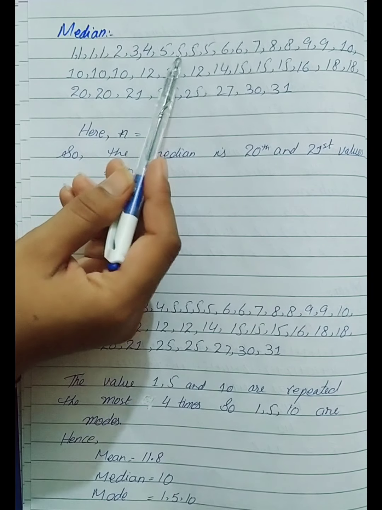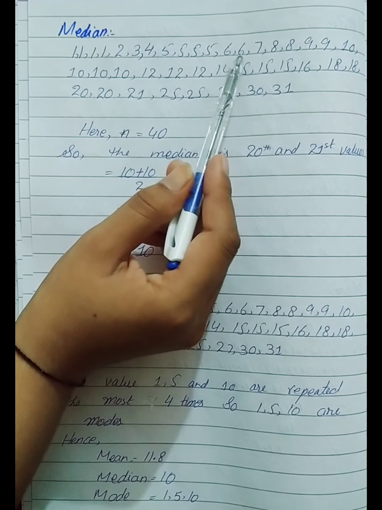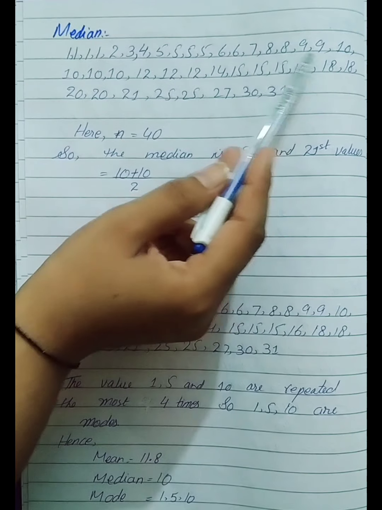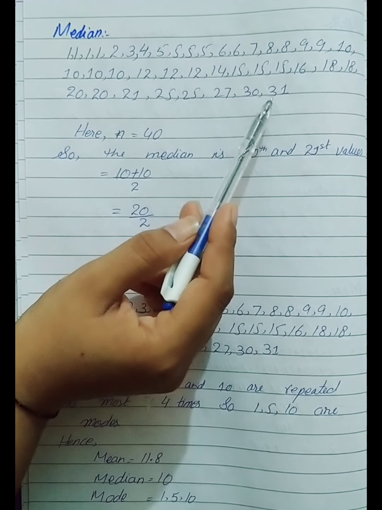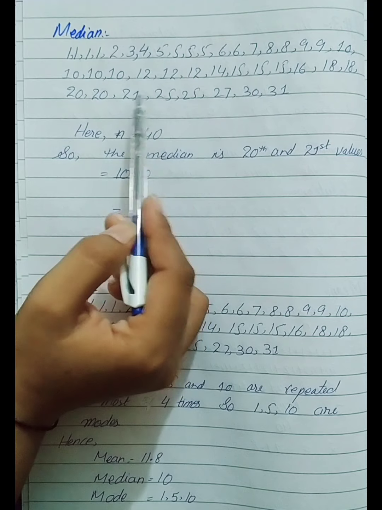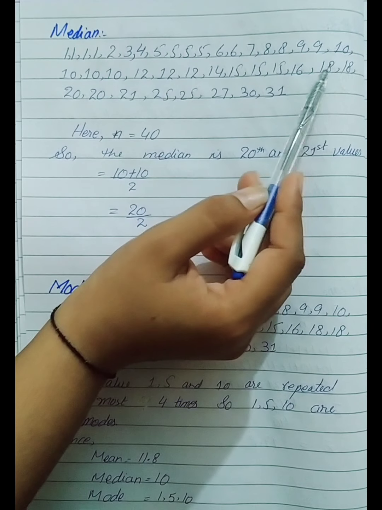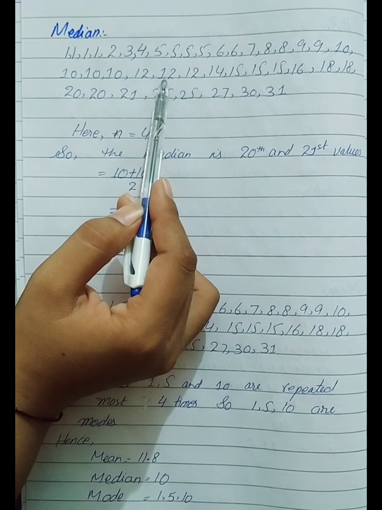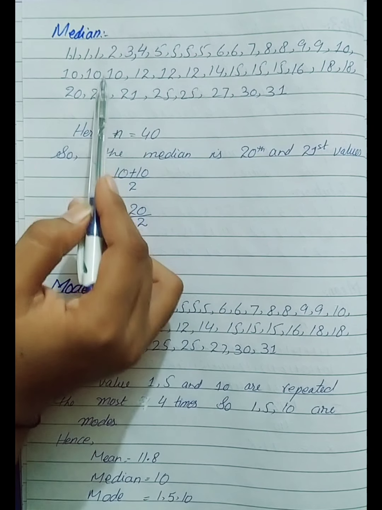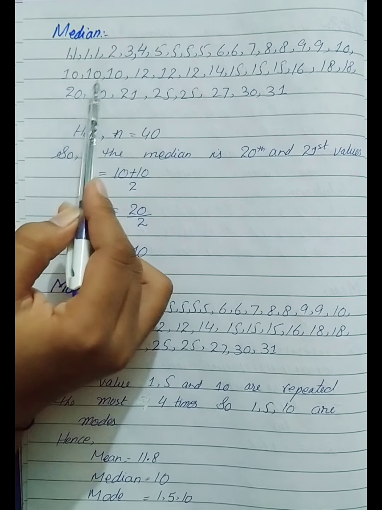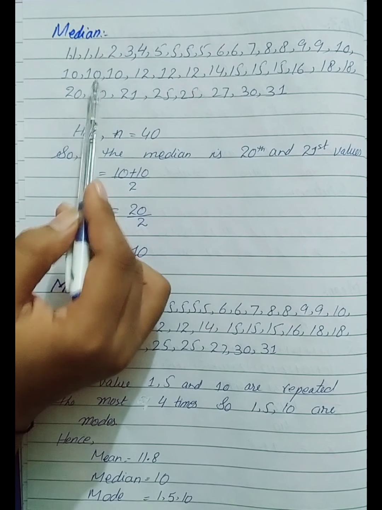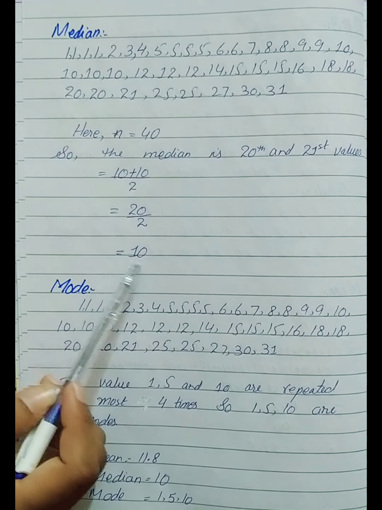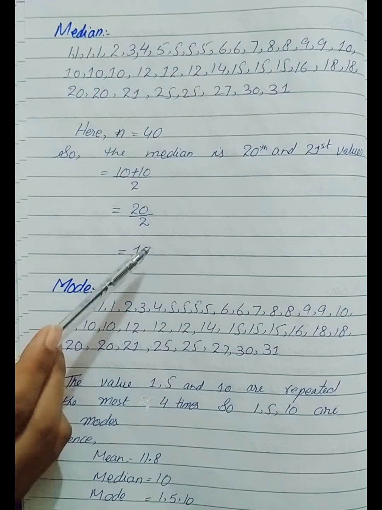1, 2, 3, 4, 5, 6, 7, 8, 9, 10, 11, 12, 13, 14, 15, 16, 17, 18 and 19. It means we skip the first line, and from the last 1, 2, 3, 4, 5, 6, 7, 8, 9, 10, 11, 12, 13, 14, 15, 16, 17, 18 and 19. So we have these two values in the middle, which are 10 and 10. So we add 10 plus 10 divided by 2. We get 10. So the median is 10.